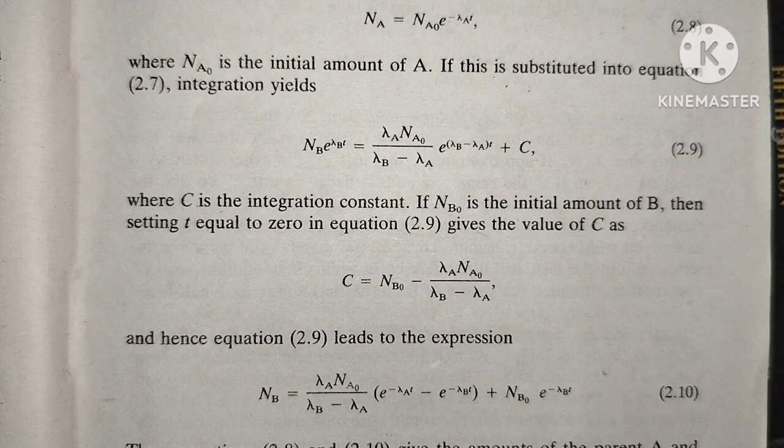So that condition is satisfied by this equation. But at a certain time t, how will they be in equilibrium? That is Nb and Na. Nb is the number of radioactive nuclides of type B at time t, and Na is the number of radioactive nuclides of type A at any time t.